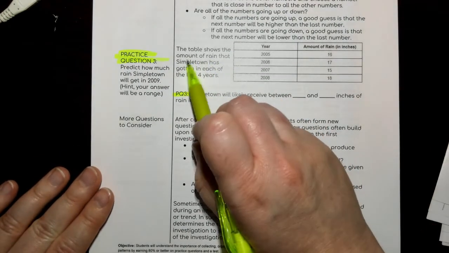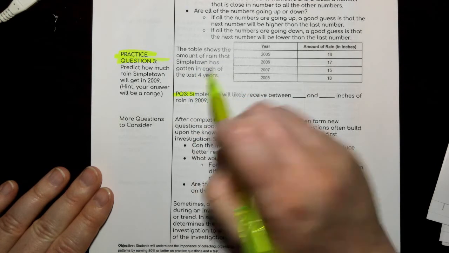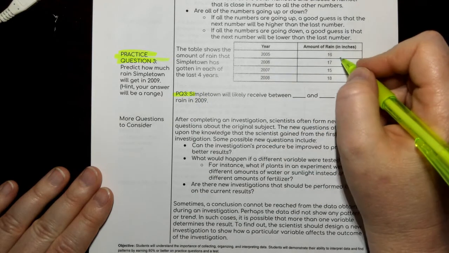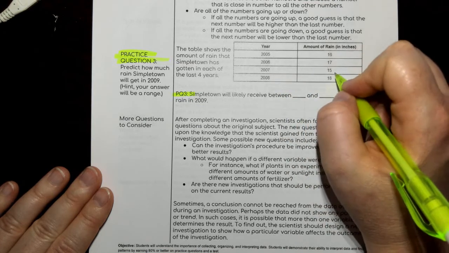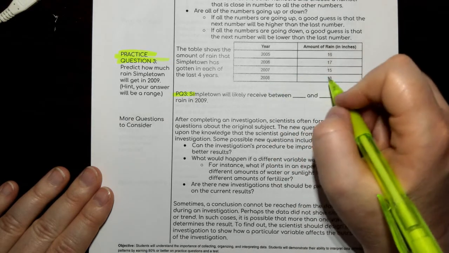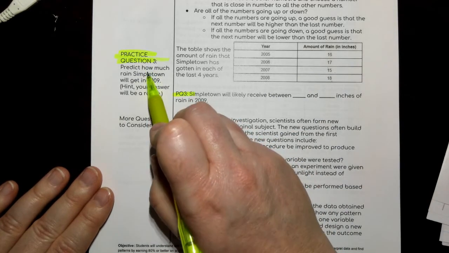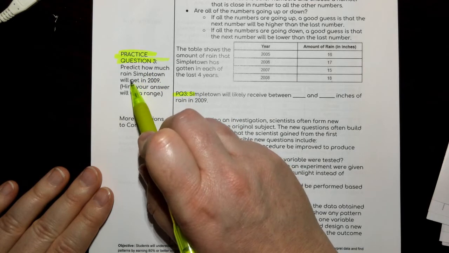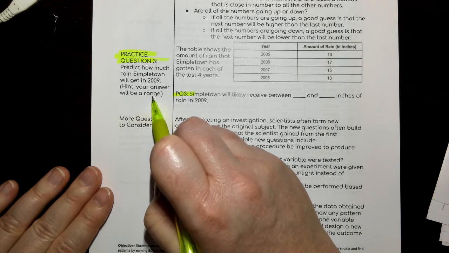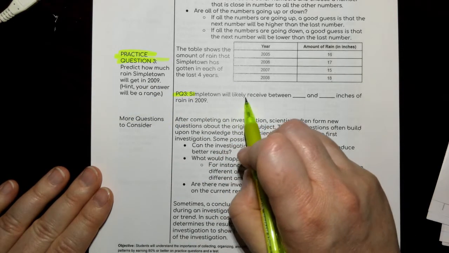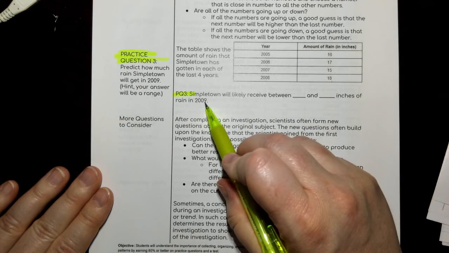So this table right here shows the amount of rain that Simpletown has gotten in each of the last 4 years. In 2005, they got 16 inches. 2006, they got 17. 2007, 15 inches of rain. And in 2008, they got 18 inches of rain. So practice question number 3. I want you to predict how much rain Simpletown should get in 2009. Hint, your answer will be a range. So Simpletown will likely receive between blank and blank inches of rain in 2009.